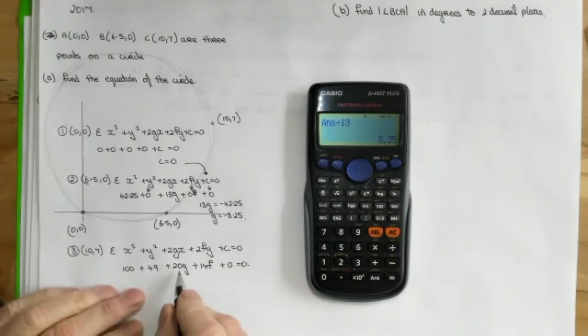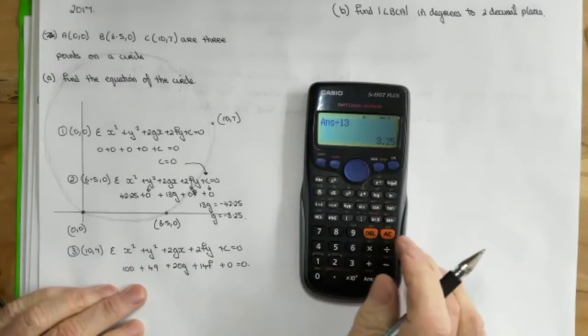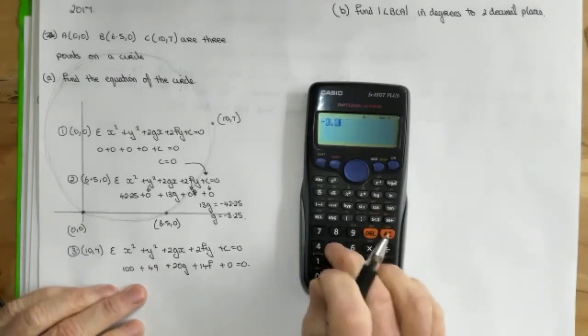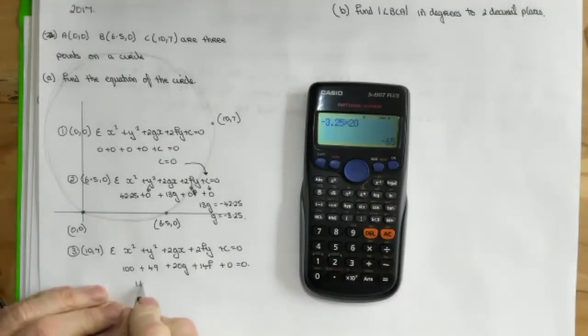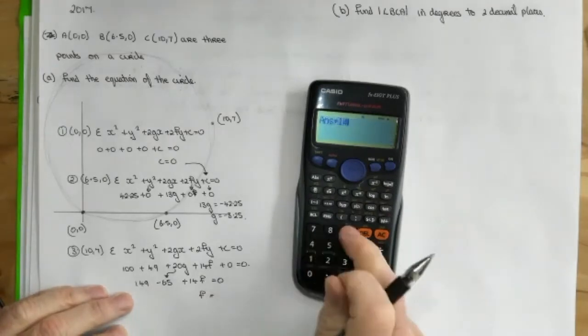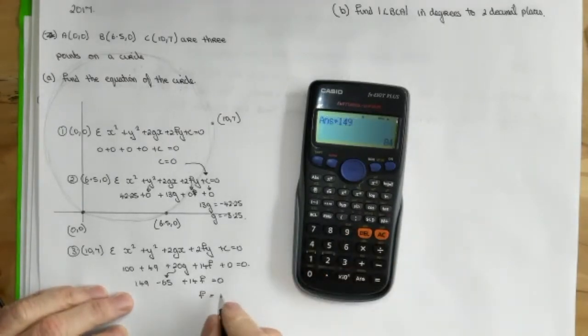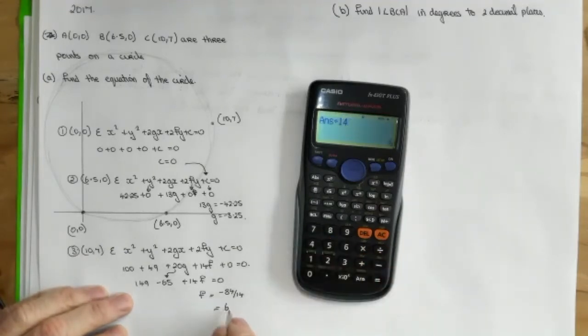So at this stage I also know g, so minus 3.25 times 20 is equal to minus 65. So I have 149 minus 65, that's the 20g, plus 14f is equal to 0. So f is equal to minus 84 over 14, divided by 14 will give me minus 6.